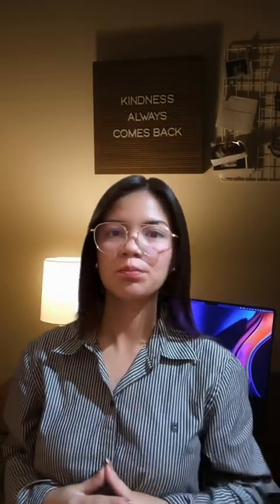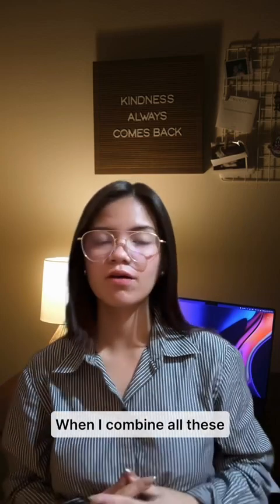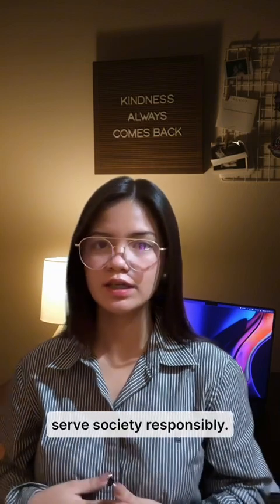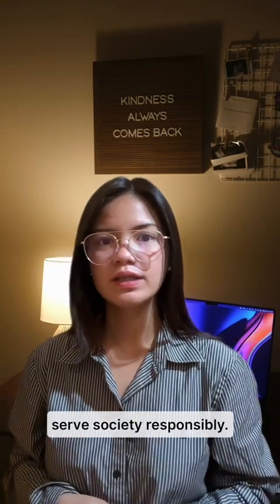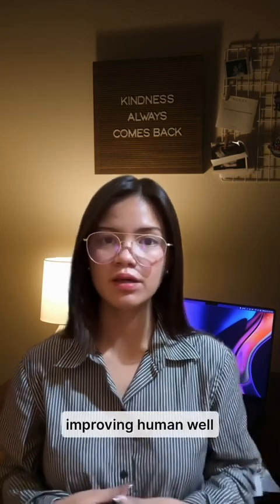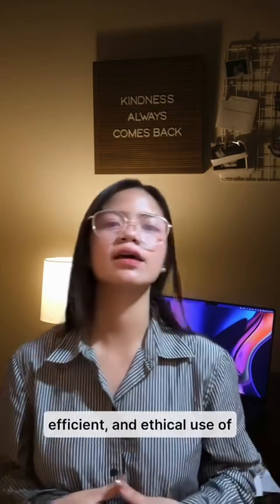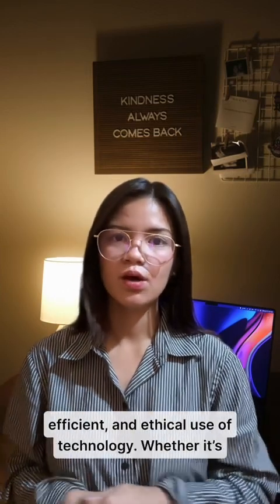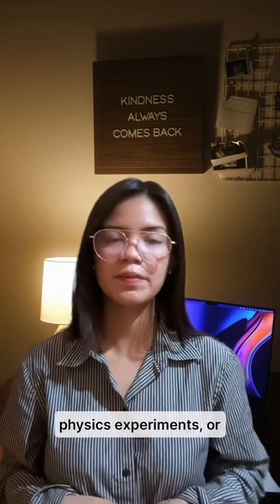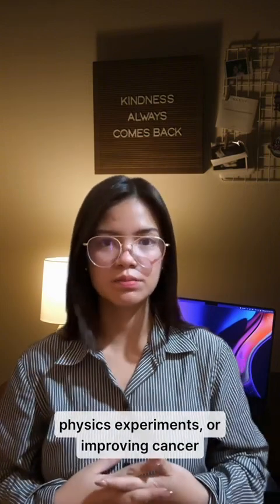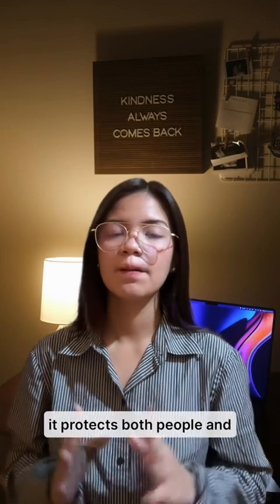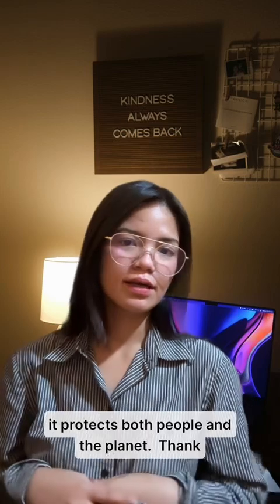So when I combine all these lessons, my overall insight is that science and technology must always serve society responsibly. Sustainability means not only caring for the environment, but also improving human well-being through safe, efficient, and ethical use of technology. Whether it's conserving resources, creating accessible physics experiments, or improving cancer treatments, science becomes sustainable when it protects both people and the planet.